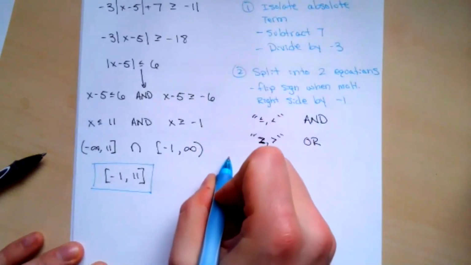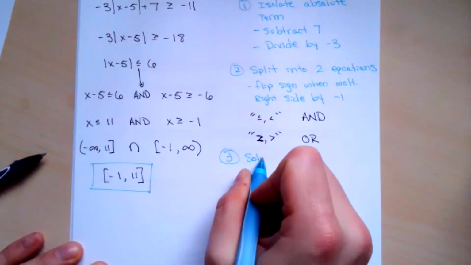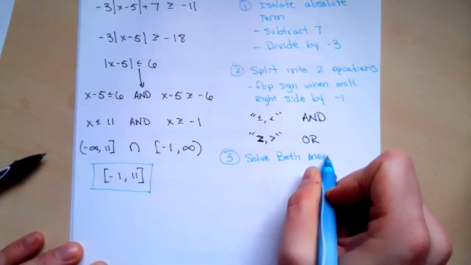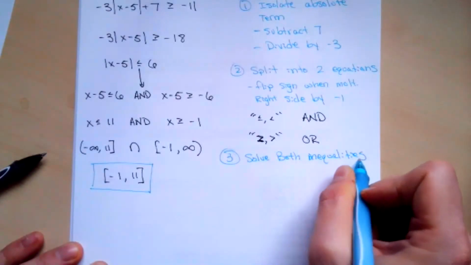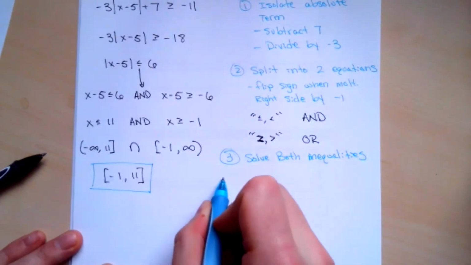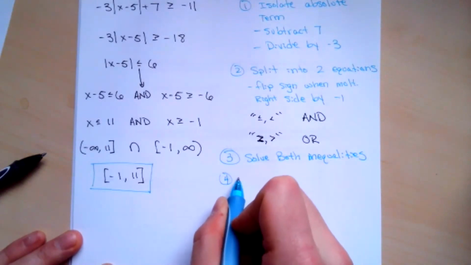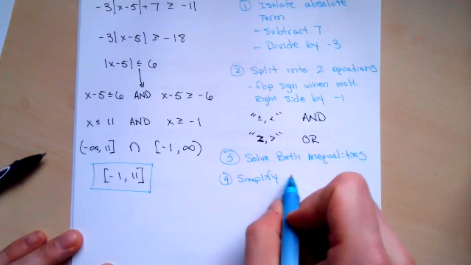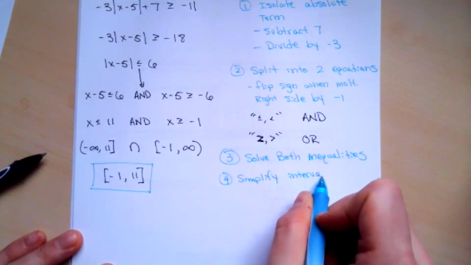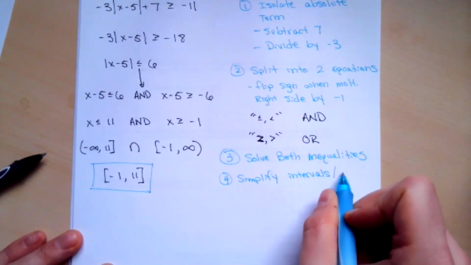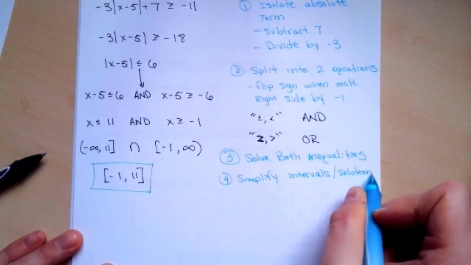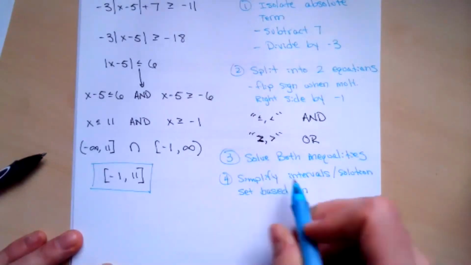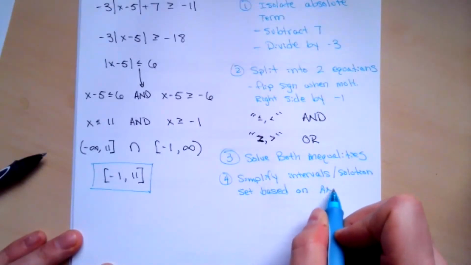So our last step we did: solve both inequalities. And I guess the last step would be to simplify the intervals or the solution set based on whether it's an and or an or.